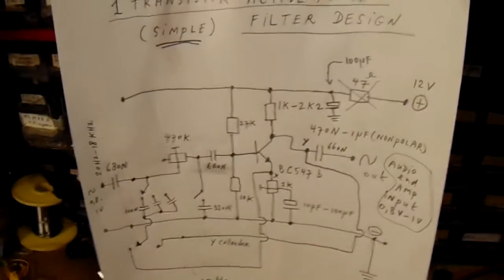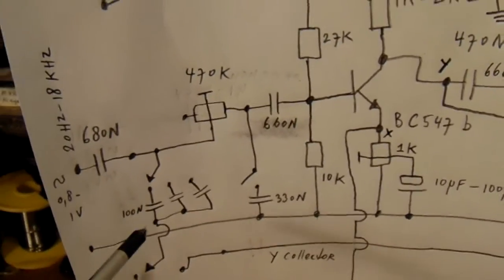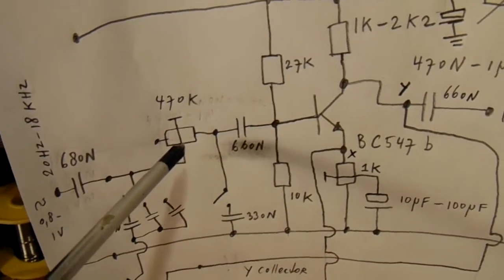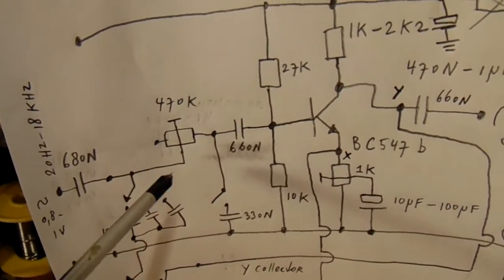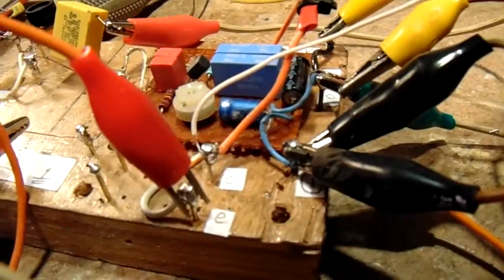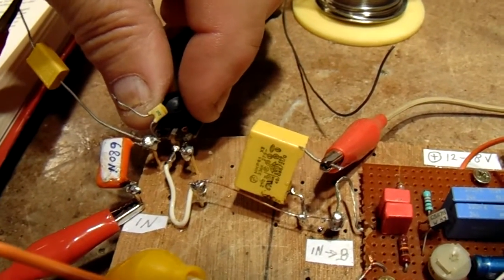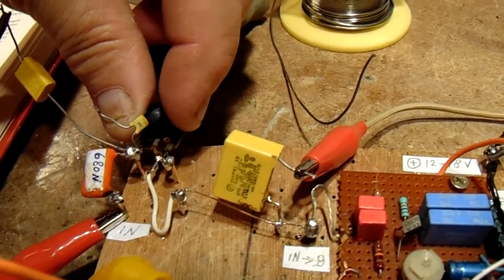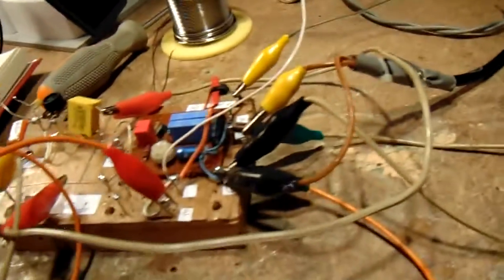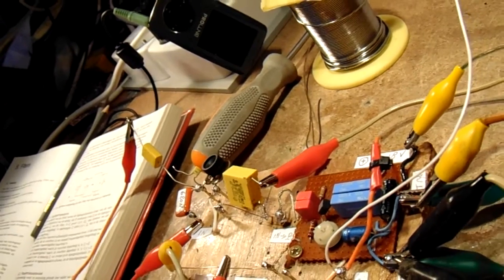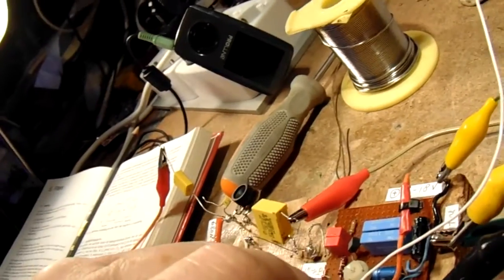Very, very simple. You can do experiments with the value of this cap, with the value of this resistor. That will also surely have an effect. I can show that now, perhaps. When I turn the resistor, disconnect one cap, connect it again, connect it to the collector.